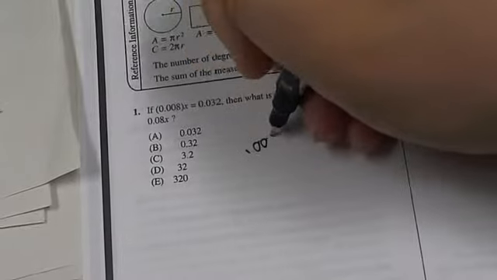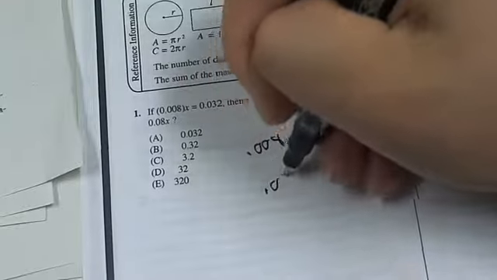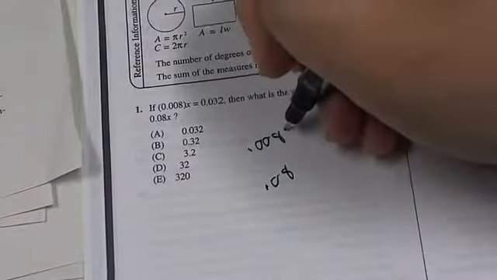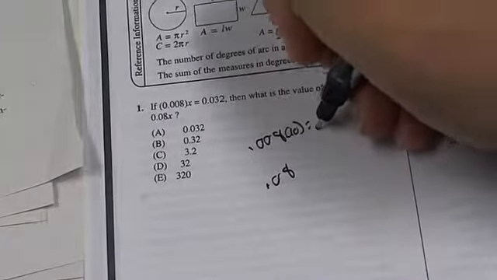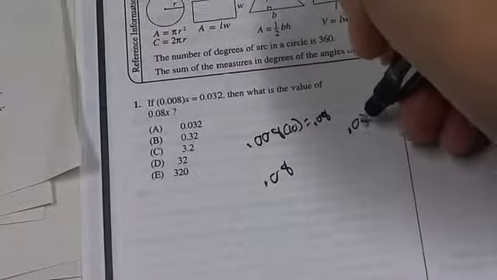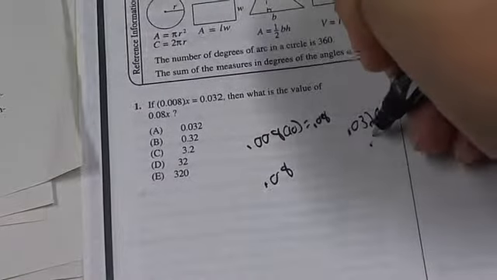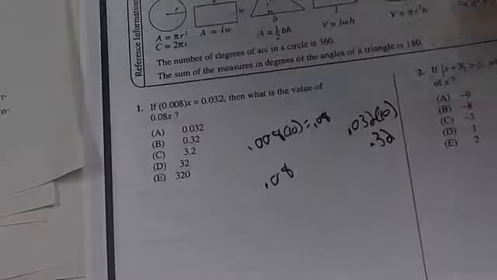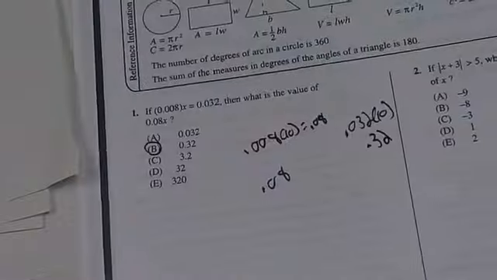So how do we change 0.008 to look like 0.08? Well, we multiply this by 10. Multiply this by 10, it gives you 0.08. So what we do to one side, we must do to the other side. 0.032 times 10 is 0.32. So the answer is B, 0.32.